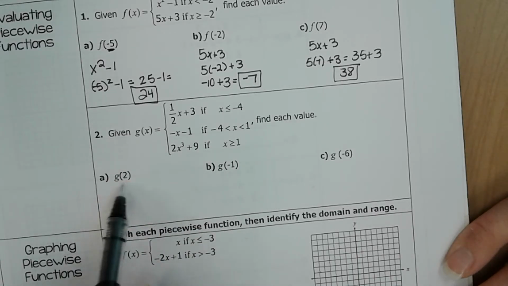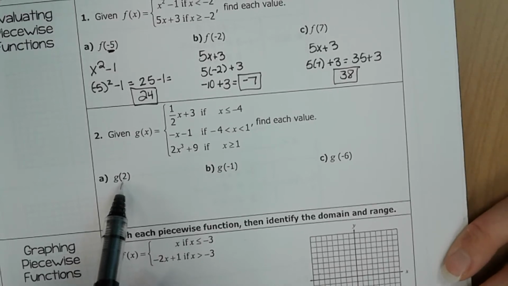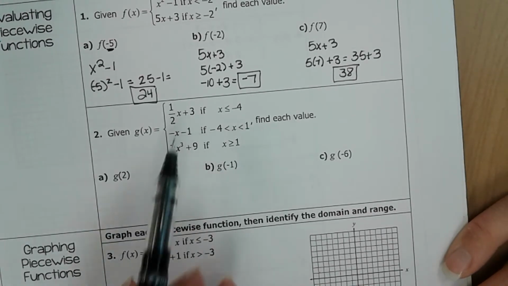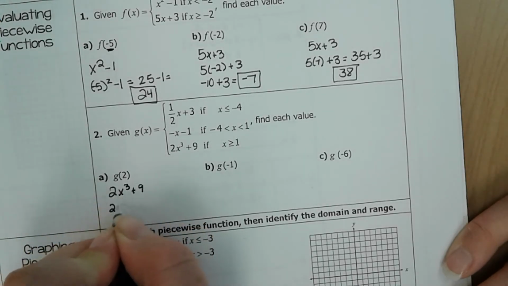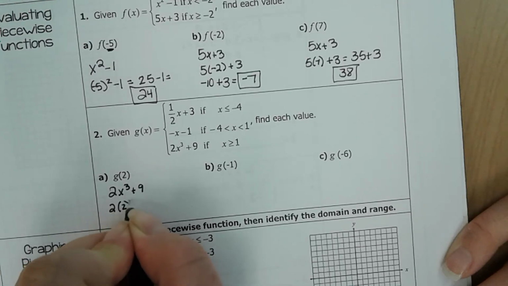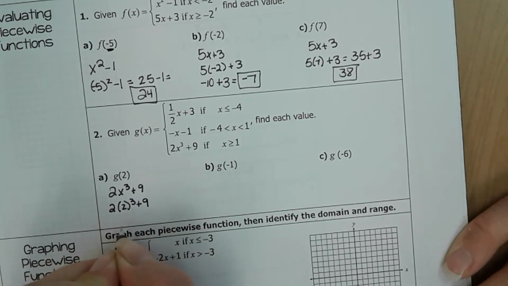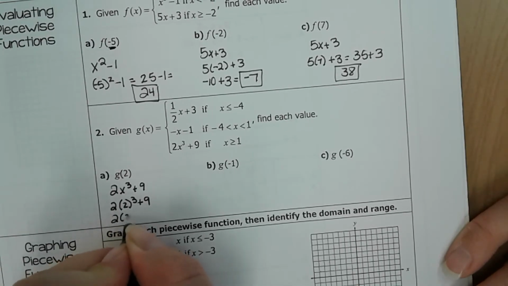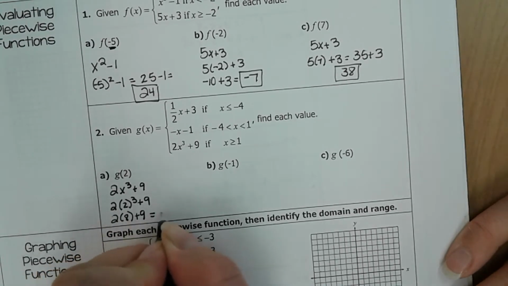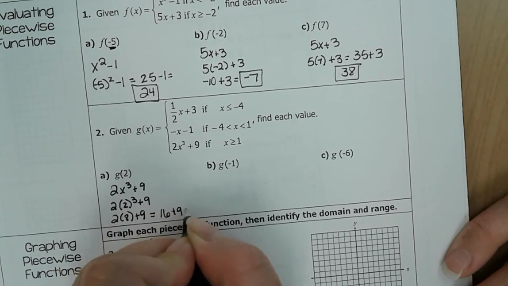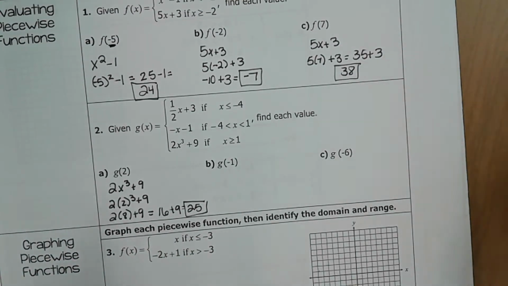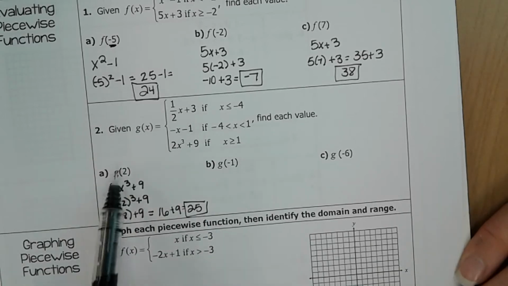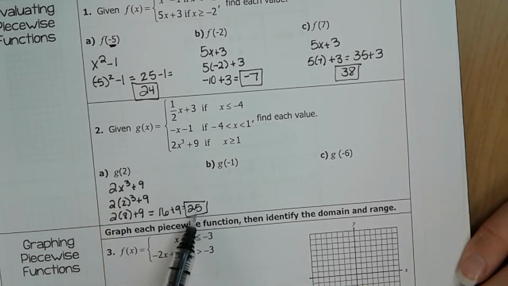So here's g of 2. We look up here, well, 2 is greater than 1, so we're going to use this function, 2x cubed plus 9. So we have 2 times 2 cubed plus 9. Well, 2 cubed is 8, so 2 times 8 plus 9 gives us 16 plus 9, which gives us 25 total. So for this function, what we're saying is when x equals 2, y equals 25. That's what we're finding when we find g of x.